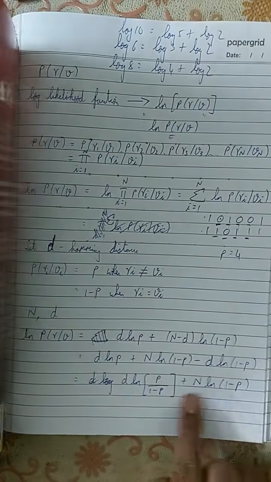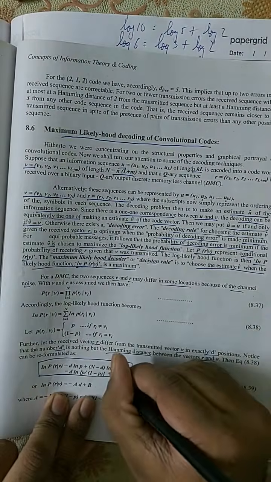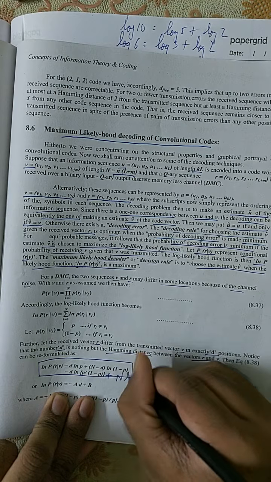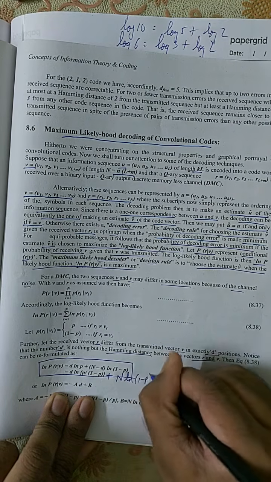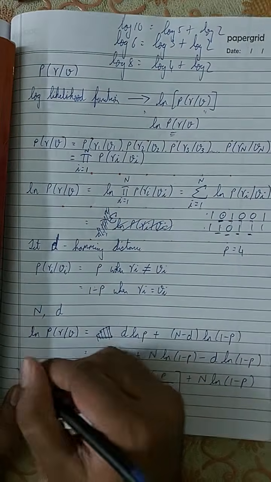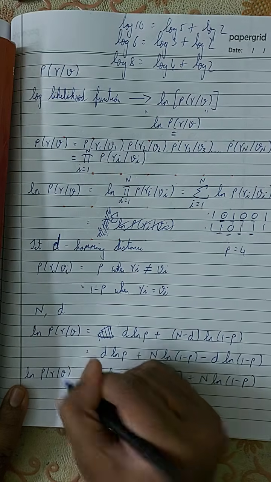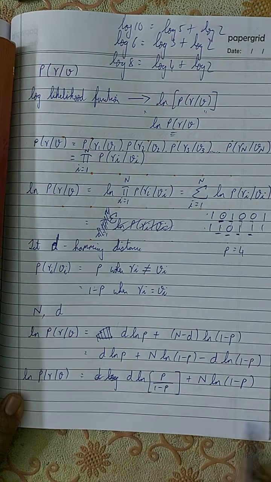Okay, if you see over here, there's a mistake. They haven't written the second term. The second term is n log 1 minus p. This is supposed to be plus n log of 1 minus p. Okay, this is how it should be. So this is the value that you get. Log of p of r given v, that is your log likelihood function, can be represented in this way.